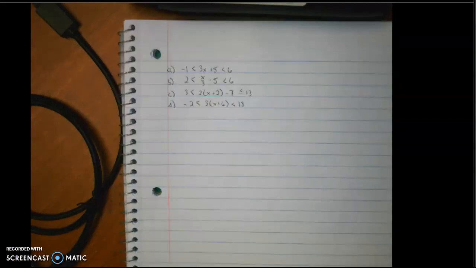Now let's try to do a couple of these conjunction equations on our own. There's 4 of them here, A, B, C, and D. And notice on C and D, we are going to have to use the distributive property, just like we've been doing in all our other equations, to figure those out. So let's do each of these conjunction equations and then graph them, and we'll go over those in class.